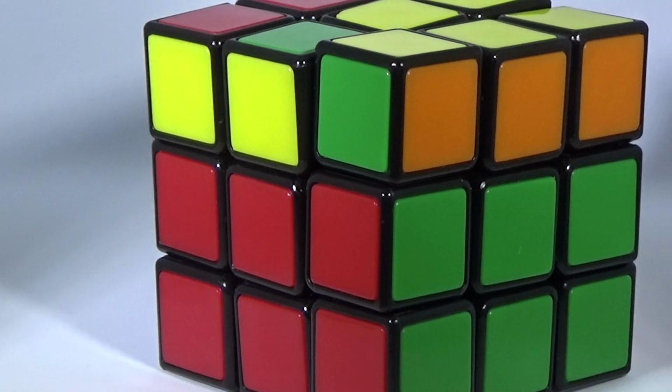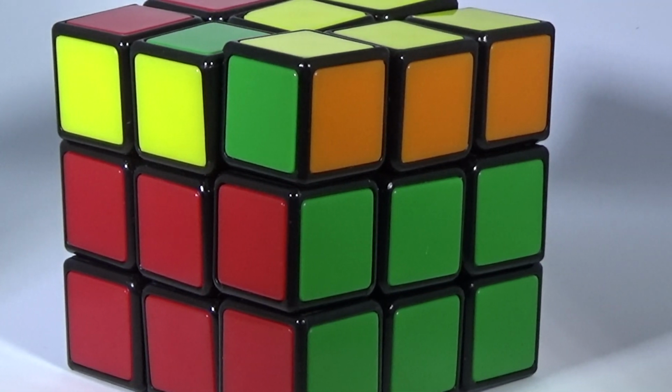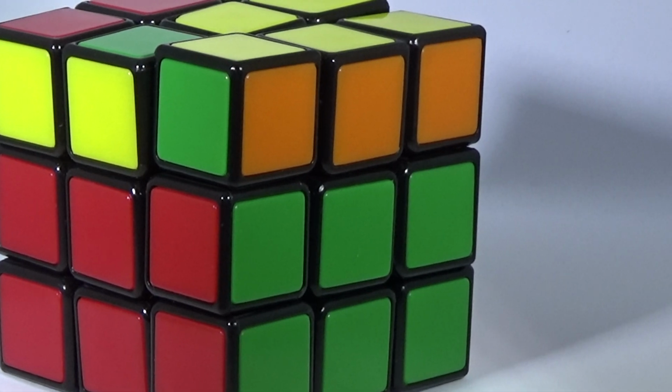Hey guys, Moonwink Cuber here. Today I'm going to show you how to solve the middle layer on your Rubik's 3x3x3.